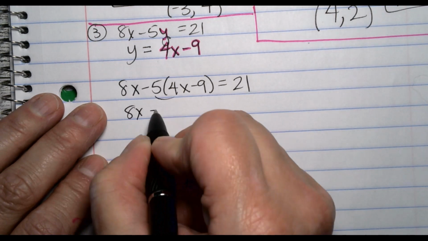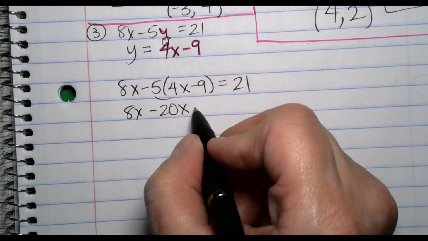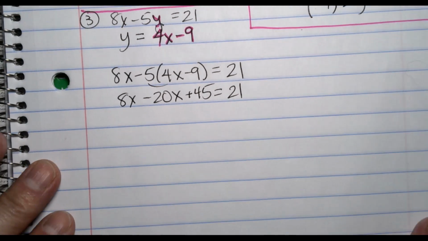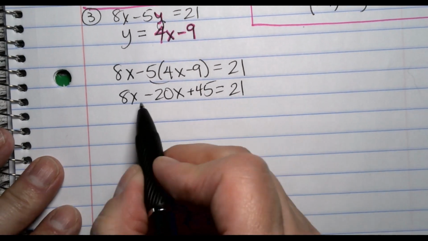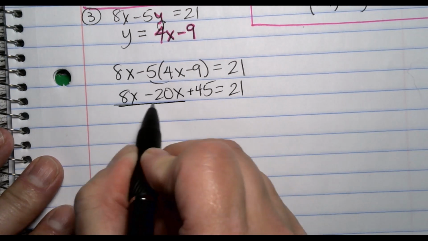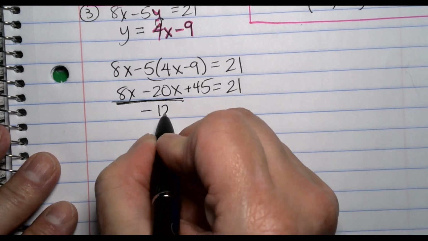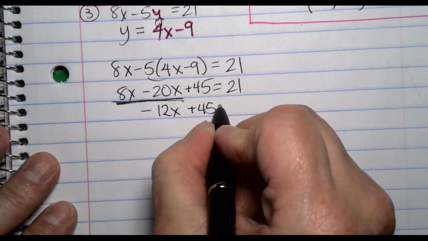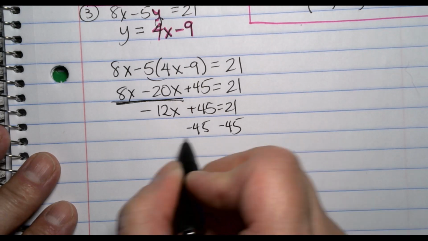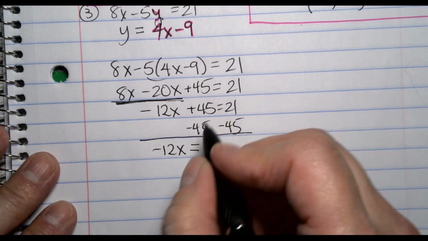8x minus 20x minus 5 times minus 9 is a positive 45, and that equals 21. People who are making mistakes with this are making mistakes with the distributive property. So double check your work before you go on to the next line. 8x minus 20x is negative 12x. Plus 45 equals 21. Subtract 45 from both sides. I'm getting negative 12x equals, what is that, negative 24?